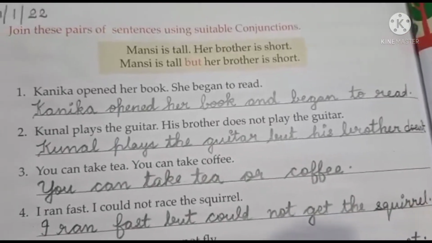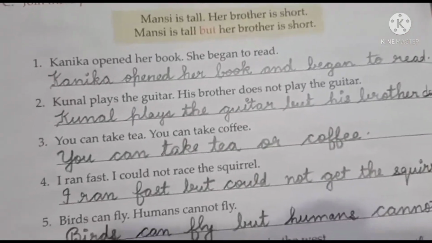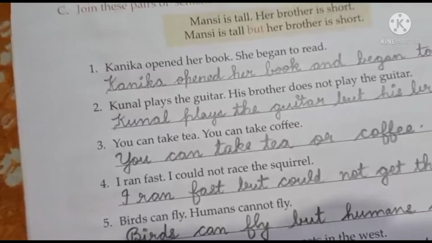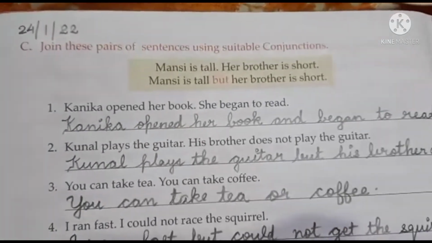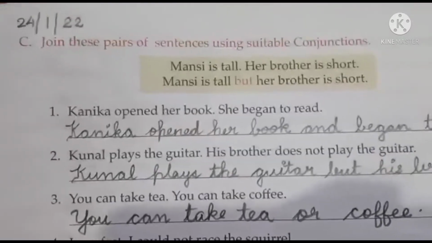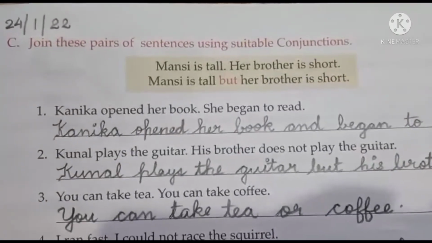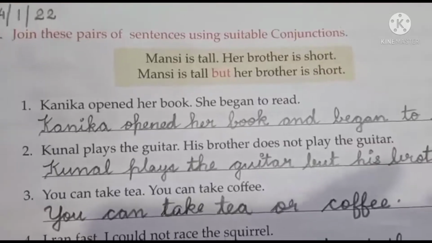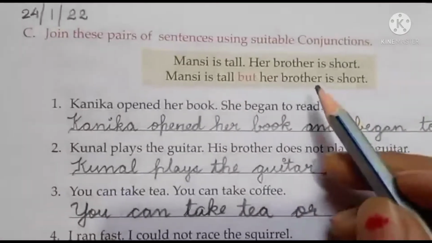So children, we were doing chapter conjunctions. This is page number 104, question number C. Okay, so you write down the date. The question is, join these pairs of sentences using suitable conjunctions. You can see one example is given.